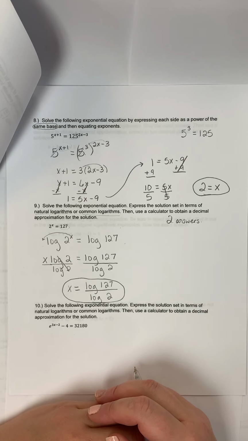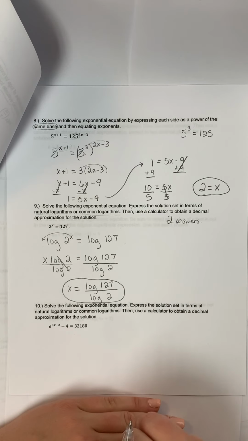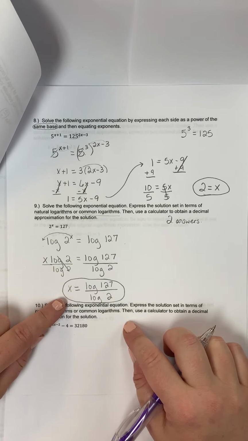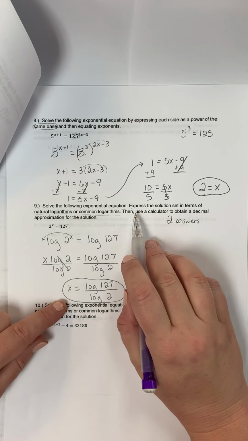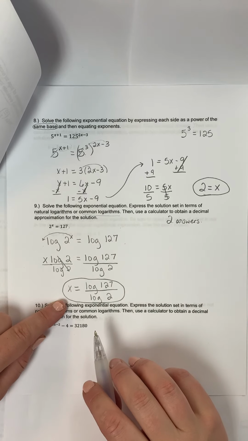These problems on this test, I'm not thrilled with these. I did not make this test, but I have to give it to you. I don't have a choice. They're tricky. That's why I wanted to go through these with you. Do not get reducing happy on me and start reducing everywhere. There's nothing to reduce. This is it. Okay, this is it. So you have expressed the solution set in terms of logs.